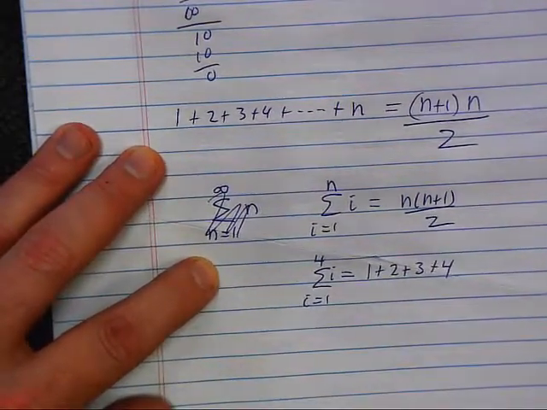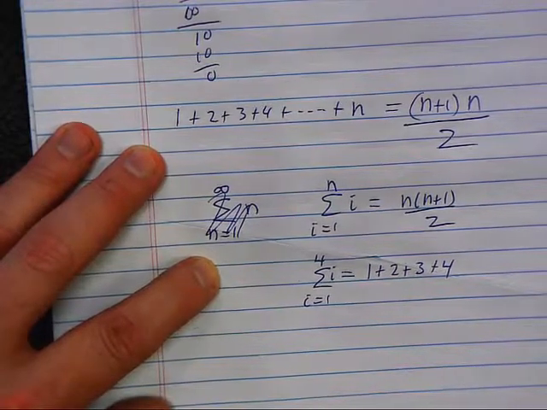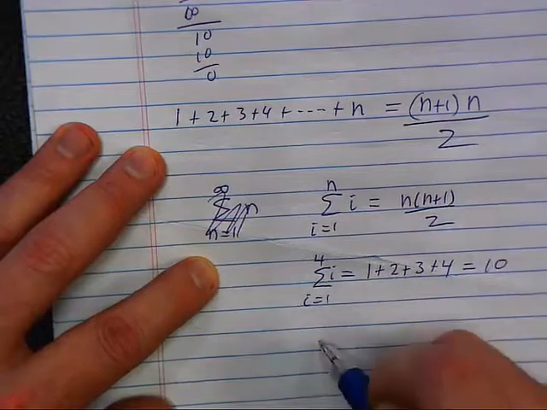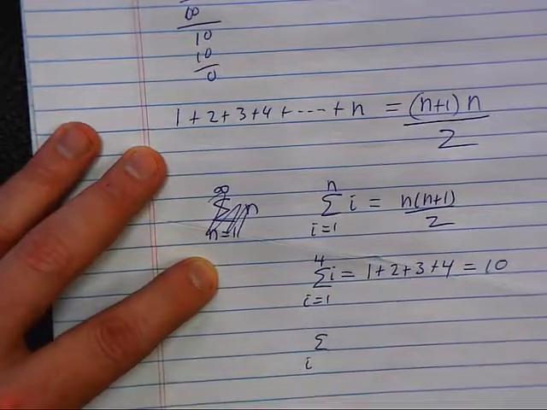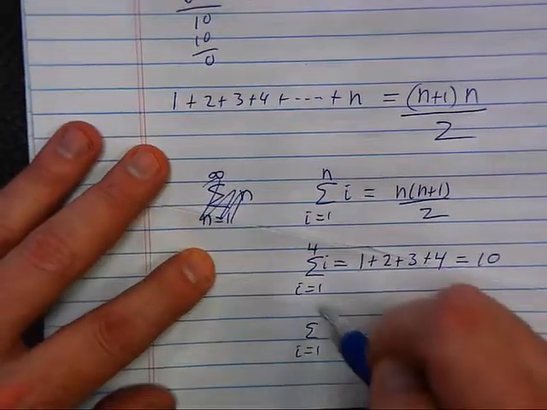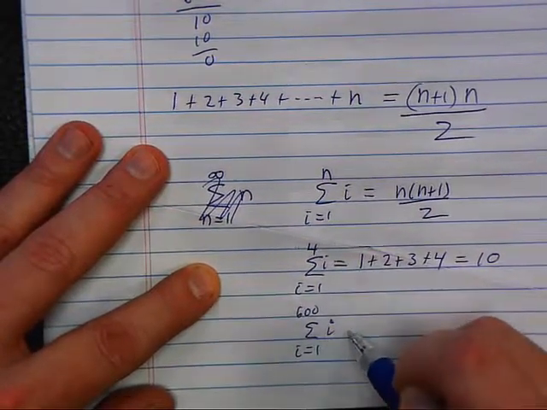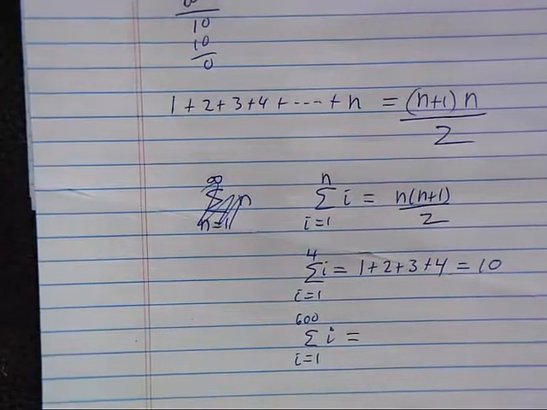You plug in each number and then you add them together. How much is 1 plus 2 plus 3 plus 4? 10. What if I gave you the sum from i equals 1 to 600 of i? What would that mean to do?